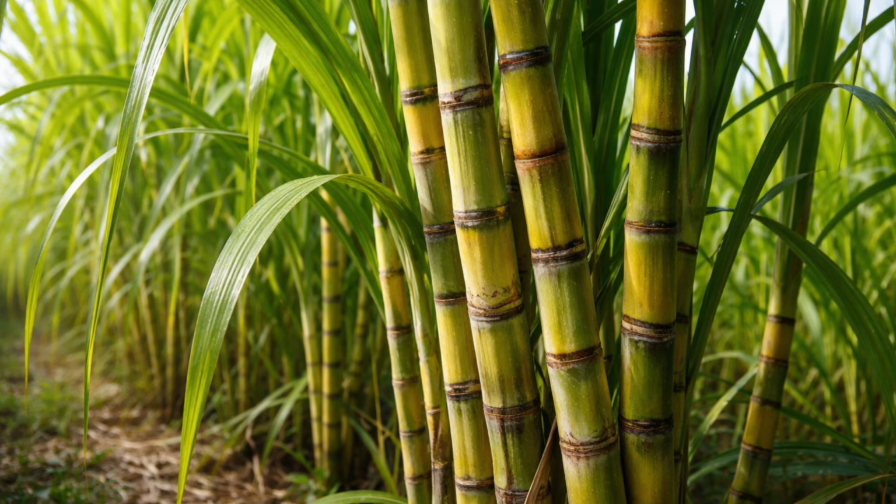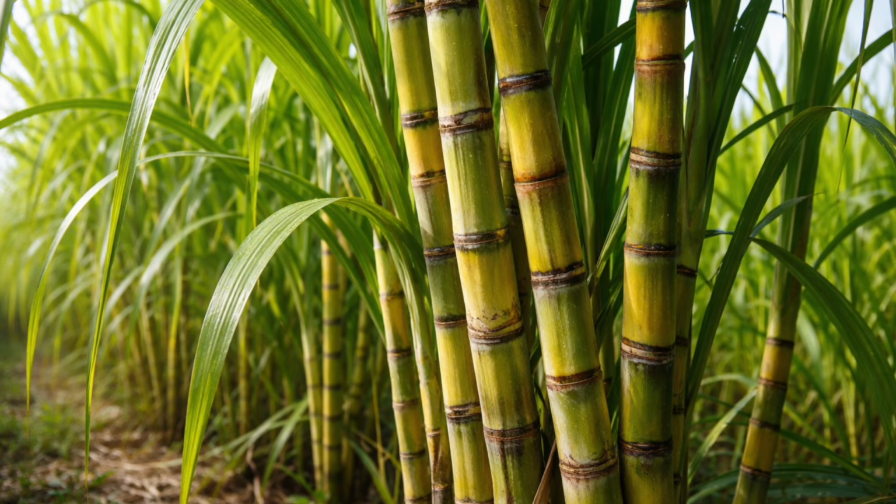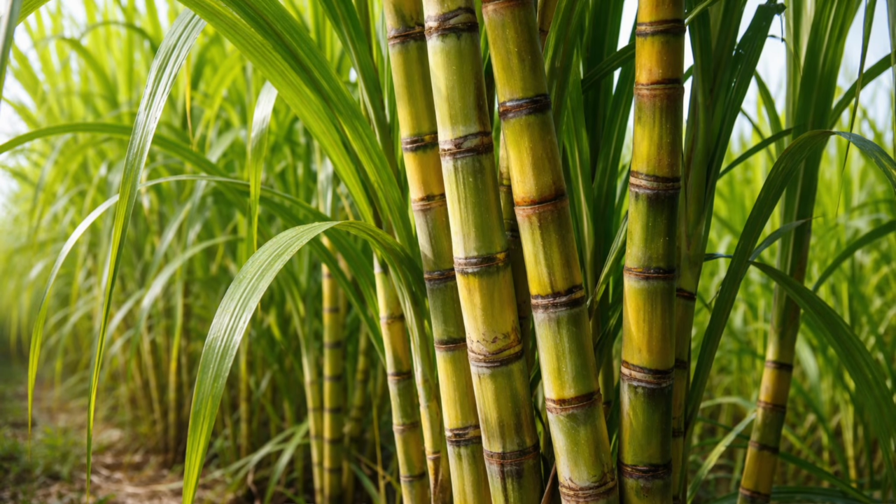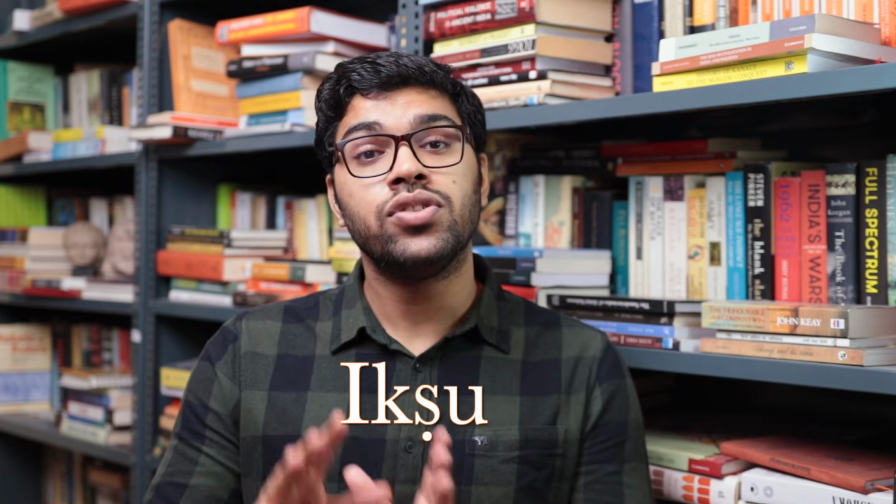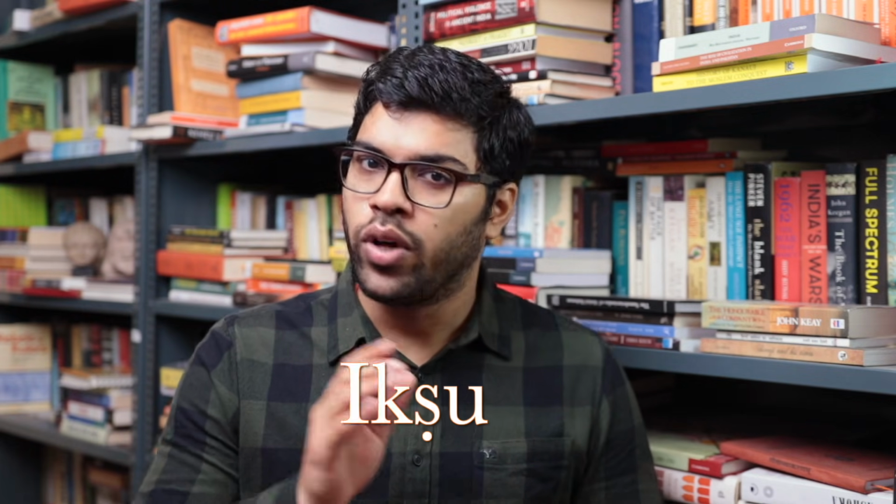Our story starts with the sugarcane plant itself. There is ample evidence to suggest that this plant is native to the Indian subcontinent. And if we look at later Vedic texts like Atharva Veda, Vajasaneyi Samhita, or Taittiriya Samhita, there we find the term Ikshu. Ikshu is the Sanskrit name of the sugarcane plant.